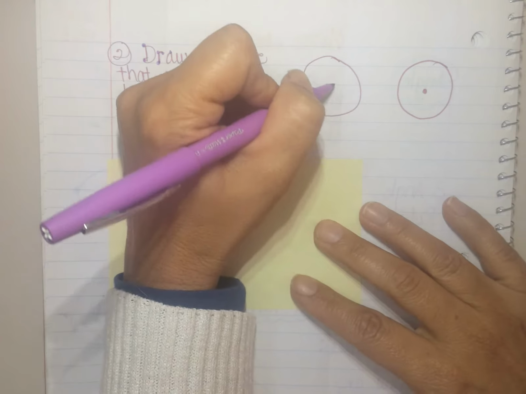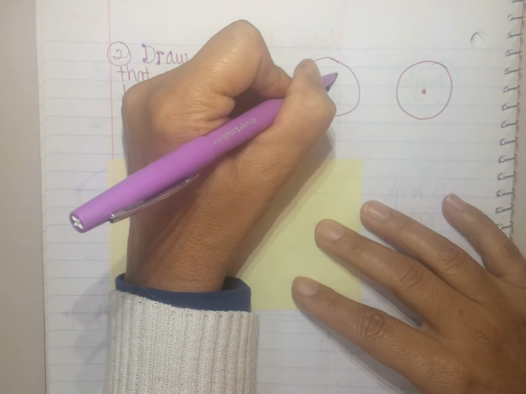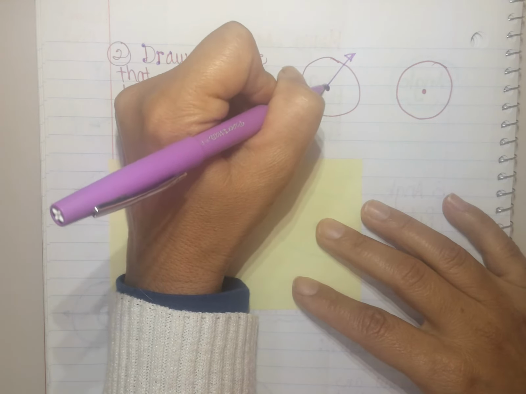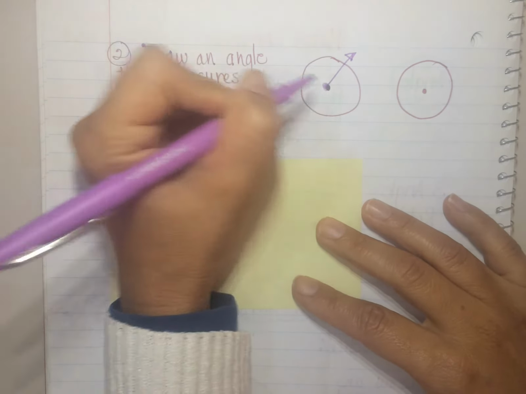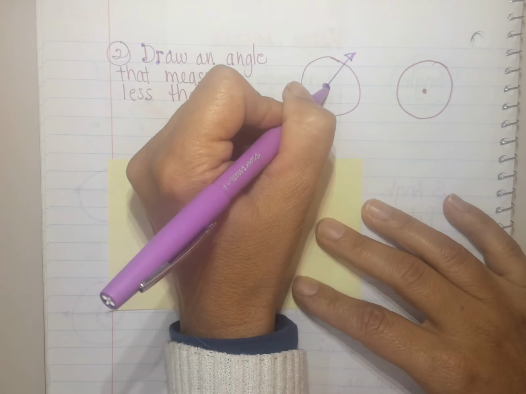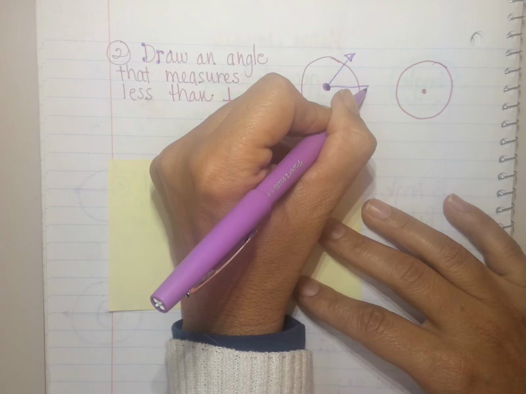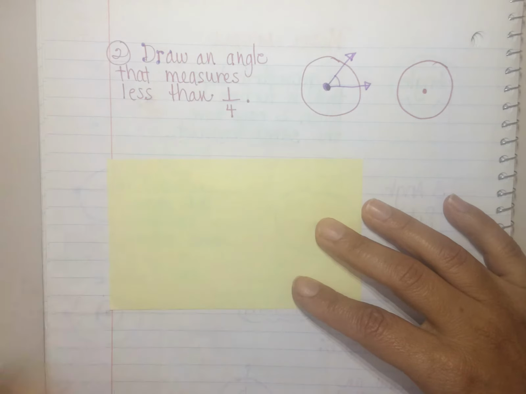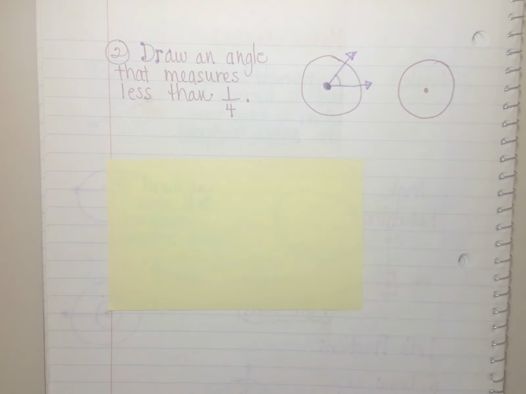Okay. Well, this time, I'm not going to start quite at 12 o'clock so that I can make my turn smaller. Here's my end point. There was my first ray. I'm going to make my second ray connected to the same end point. And as you can see, this is smaller than 1/4 turn. There's the angle. Okay.